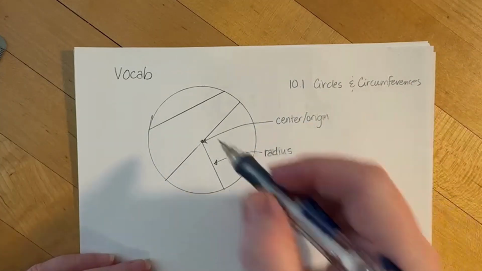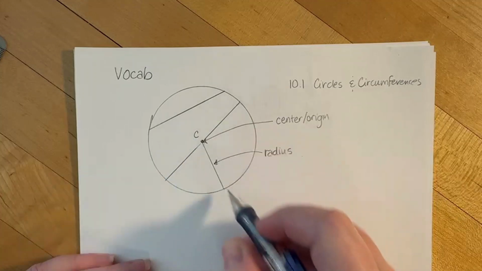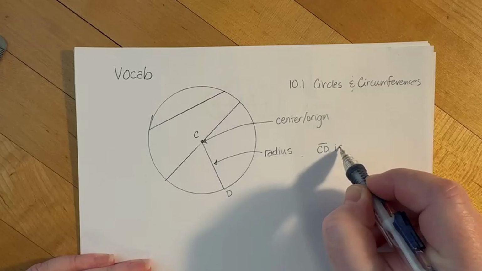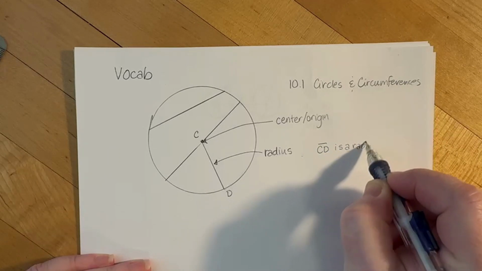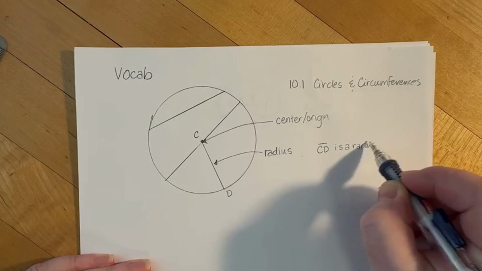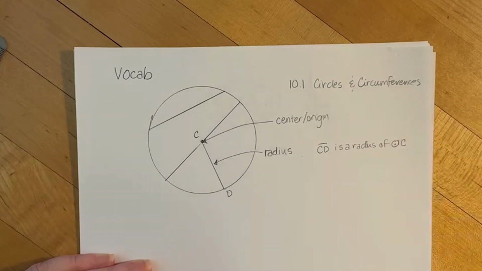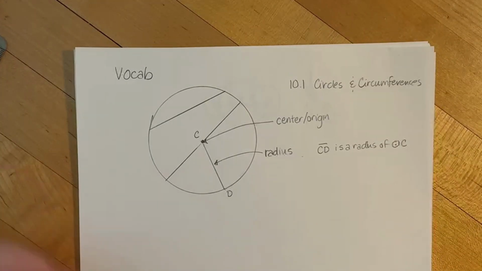It's just a line segment, so if this were C and this were D, this is line segment CD, a radius of circle O. This is how we write circles. We draw a little circle with a dot in the middle. Say it's circle C, and the origin is what you label it as.